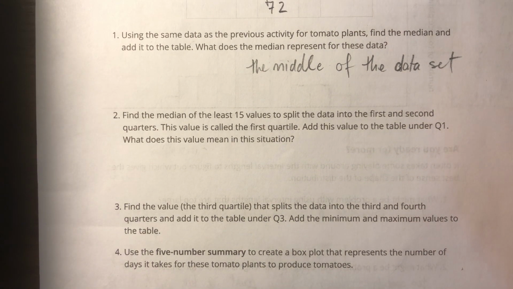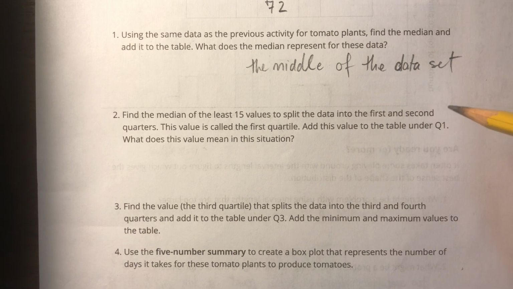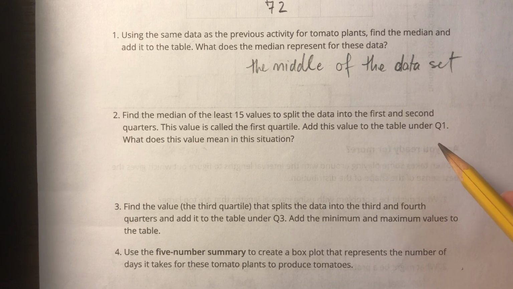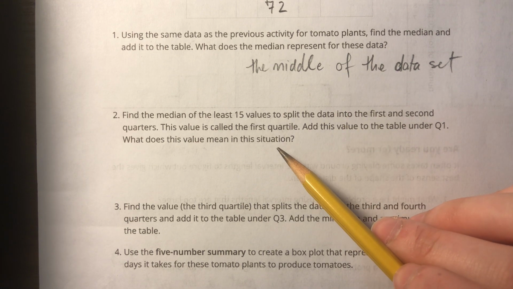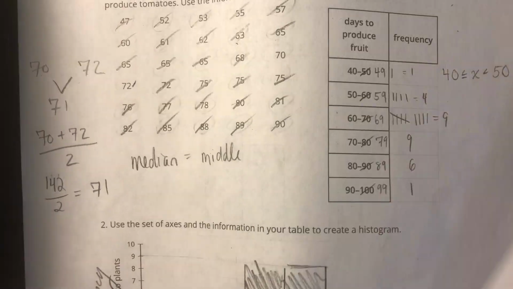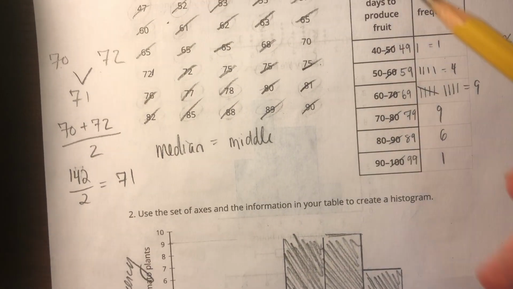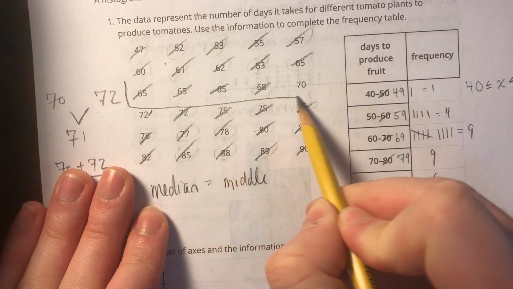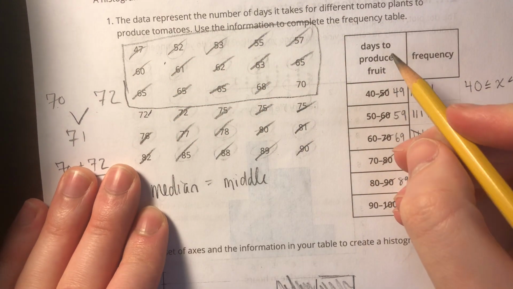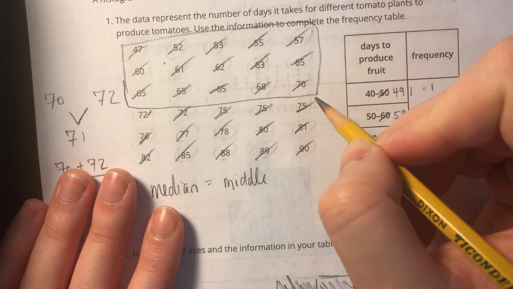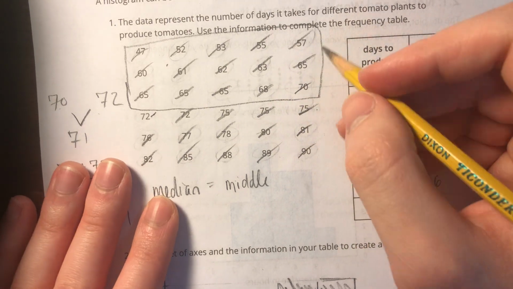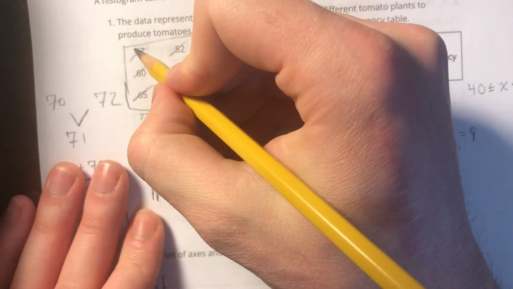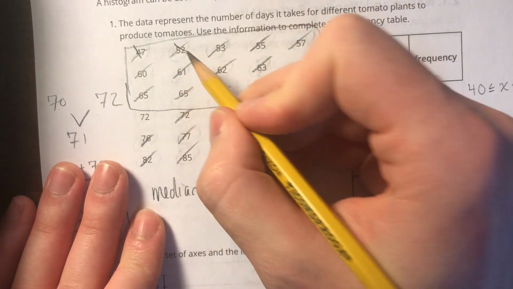Find the median of at least 15 values to split the data into the first and second quarters. This value is called the first quartile. Add this value to the table under Q1. What does this value mean in this situation? So I'm going to look at my first 15, that's in this first half up here. Now I'm going to use the same method. This time I'm going to draw a slash in the opposite direction. So first, last.